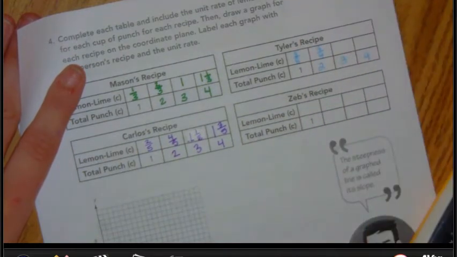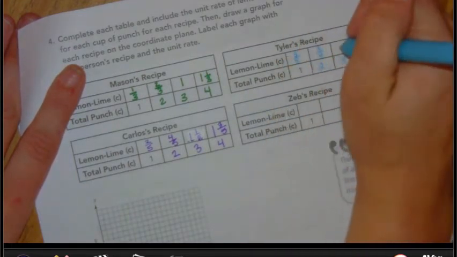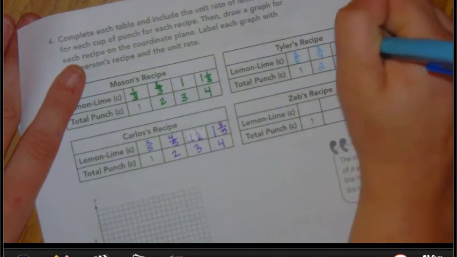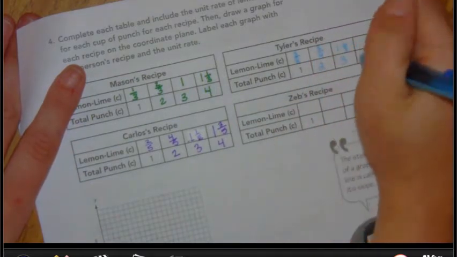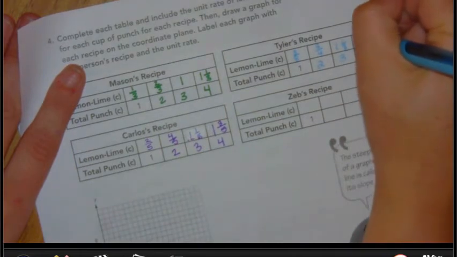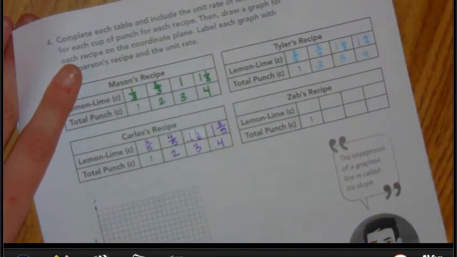I'm going to do 3 divided by 8 times 3, which is 1.125, which is going to be 1 1/8. And then 3/8 times 4, that's going to be 1 1/2, or 4 over 8.